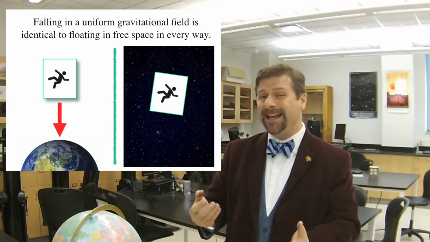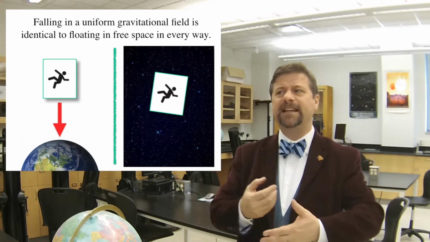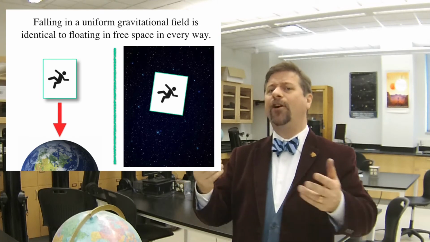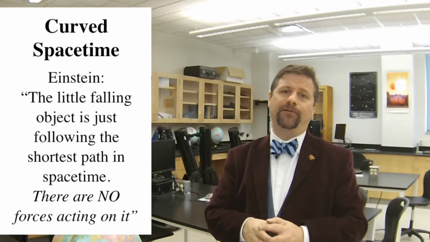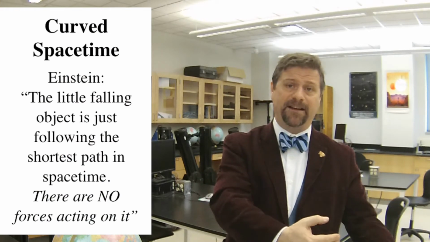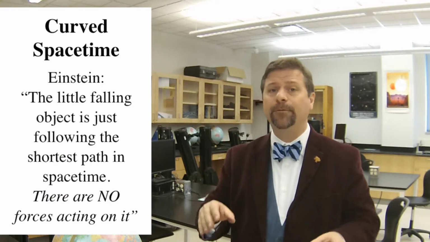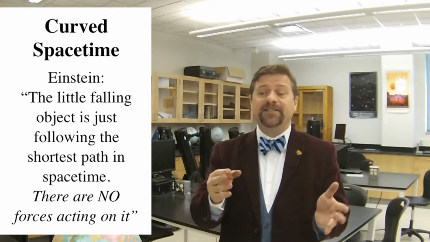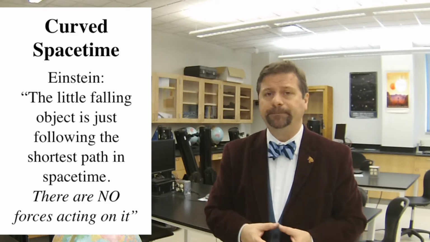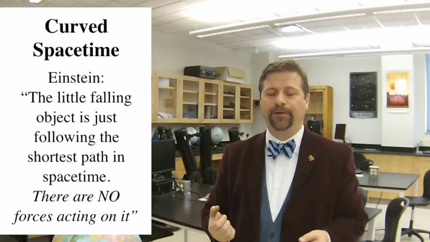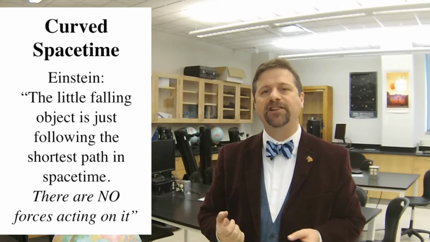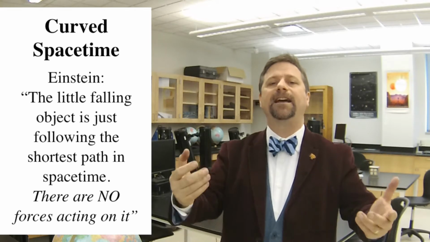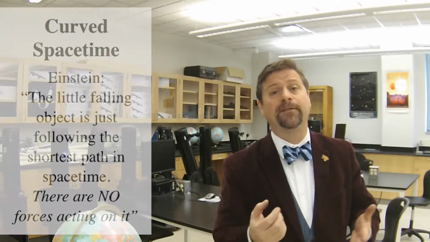So we can then say that it's not really a curved path. There are no forces. Einstein abolished the idea of the gravitational force. You're simply following the lay of space-time, the lay of the land. It's a different way of thinking about it. You must accelerate in your speed as you fall in a gravitational field because space and time is curved in the direction that you're falling.